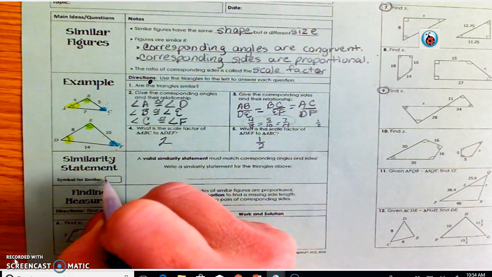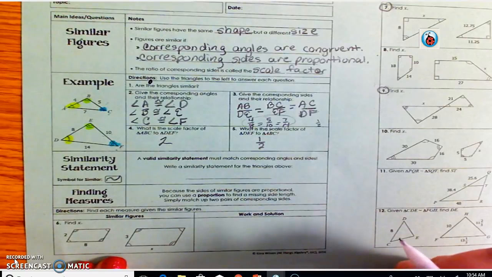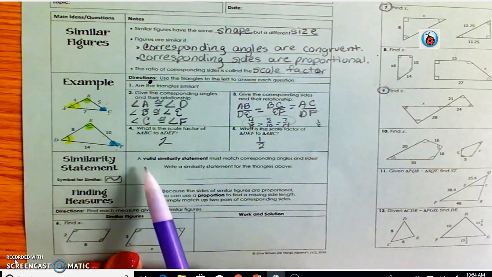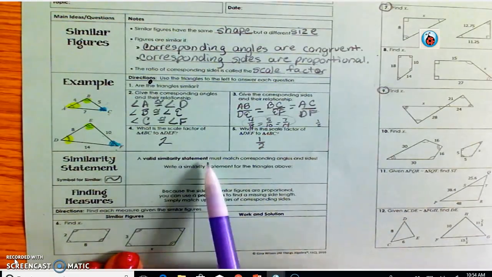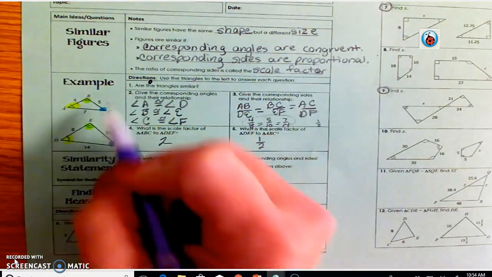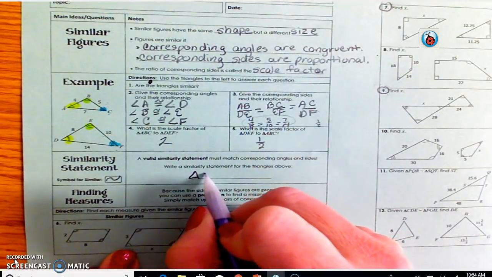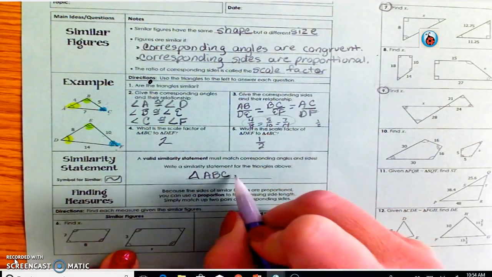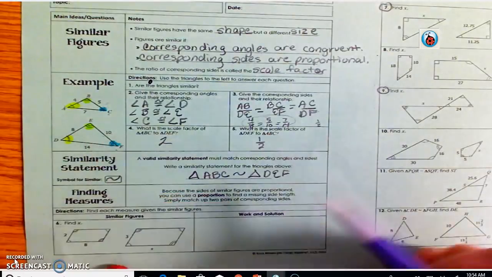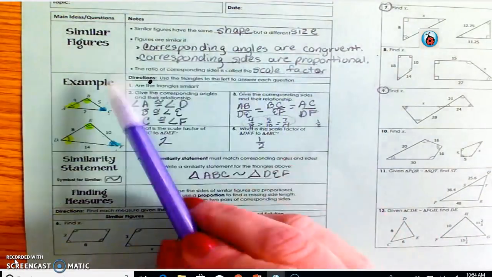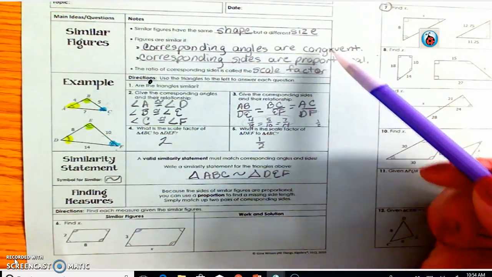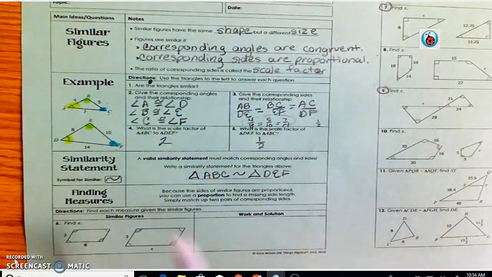Take a look at the similarity statement. The symbol for similar is just the little squiggly. It's like the squiggly we use with the congruent sign, but no equal sign. It says a valid similarity statement must match corresponding angles and sides. So a similarity statement for these two triangles would be triangle ABC is similar to triangle DEF. They are not congruent, but they are similar, meaning they have the same shape but not necessarily the same size. Their corresponding angles are congruent and corresponding sides are proportional.